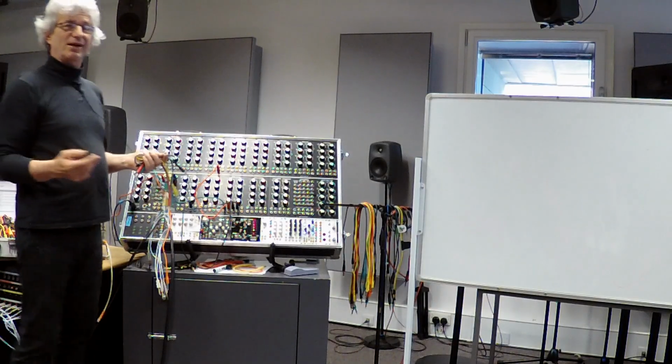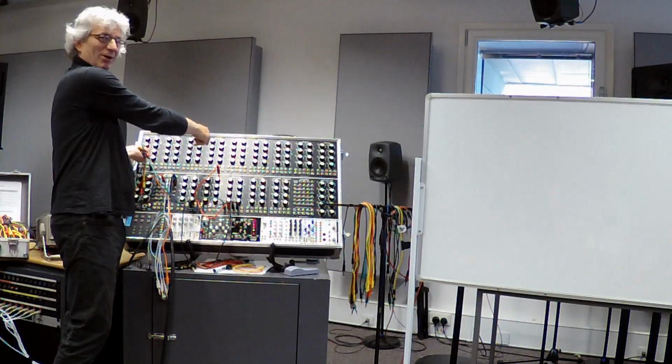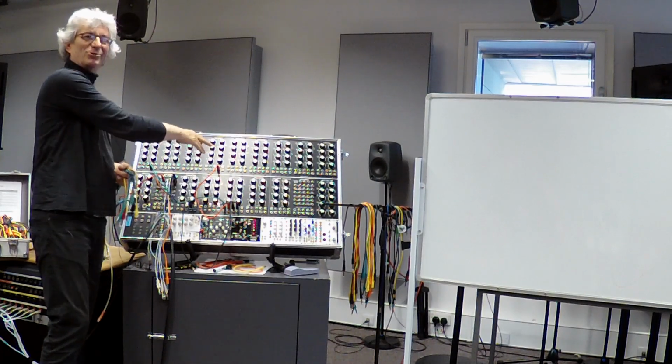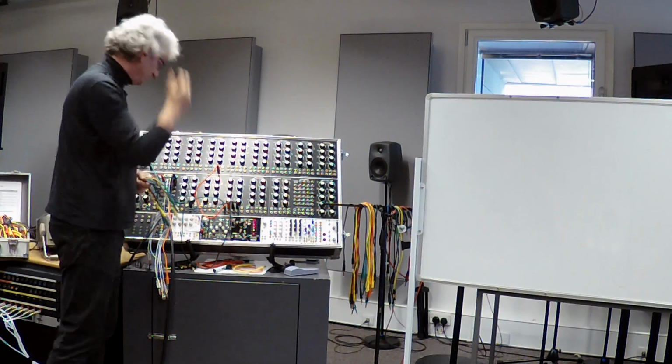Only if I want total silence I will have to close both the oscillators, but as there are level controls on the oscillators, that's quite easy to do with this system.